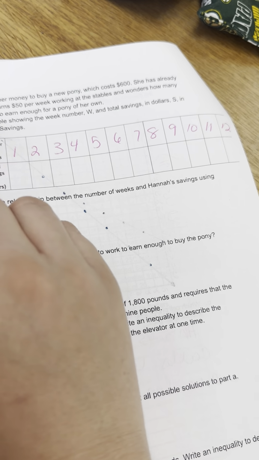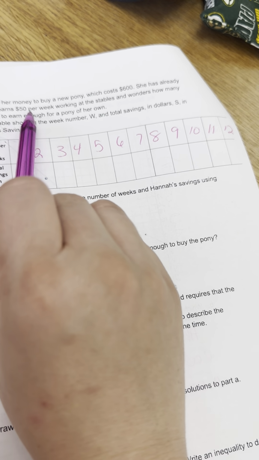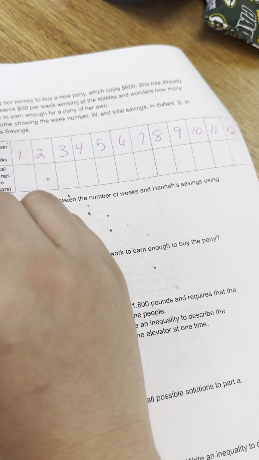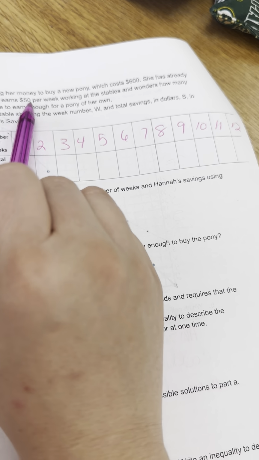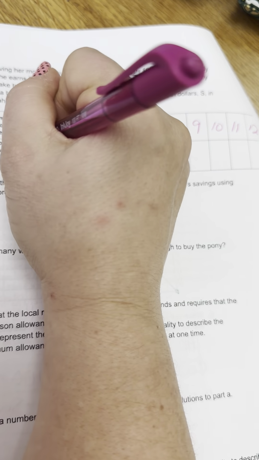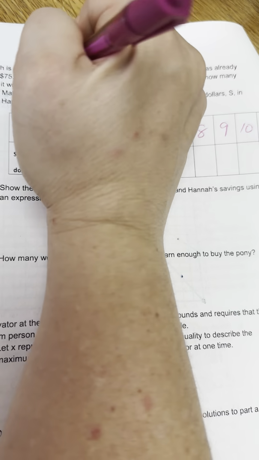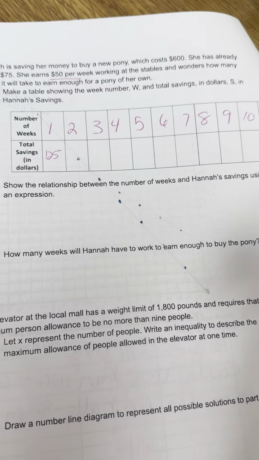So she has $75 and then she's earning $50 per week. So this first week, she's going to have the $75 that she's already saved plus this 50. So that gives us 125. Now I'm going to continue adding 50 because she's earning 50 per week.